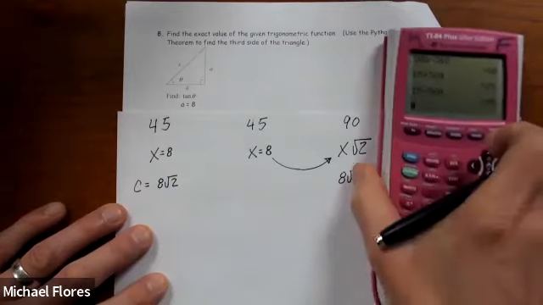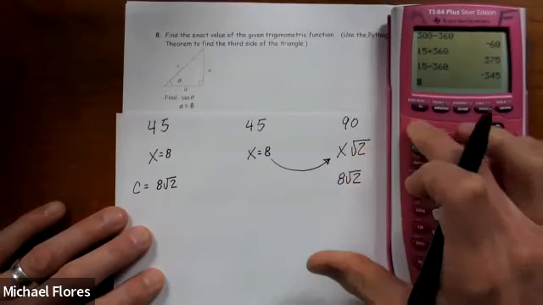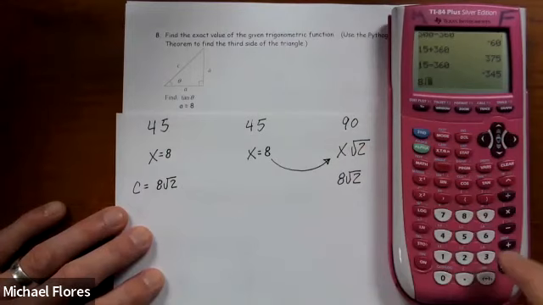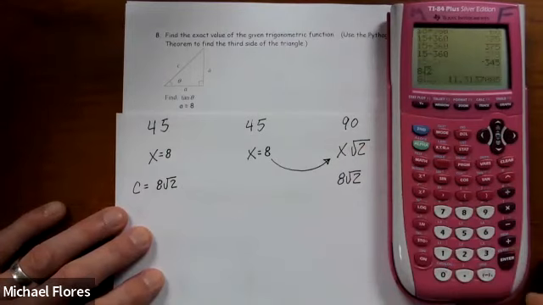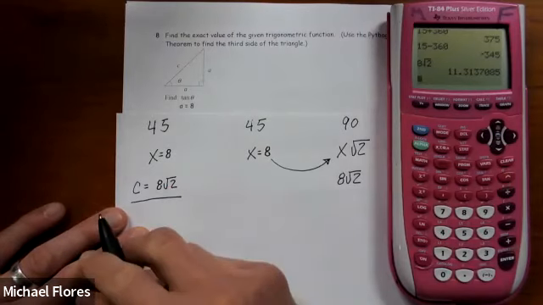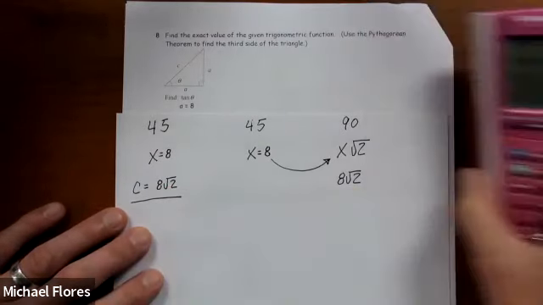If you wanted to plug that into your calculator, you get 11.314. I'm just going to keep it as this. If you use the Pythagorean theorem, you should get the exact same thing.